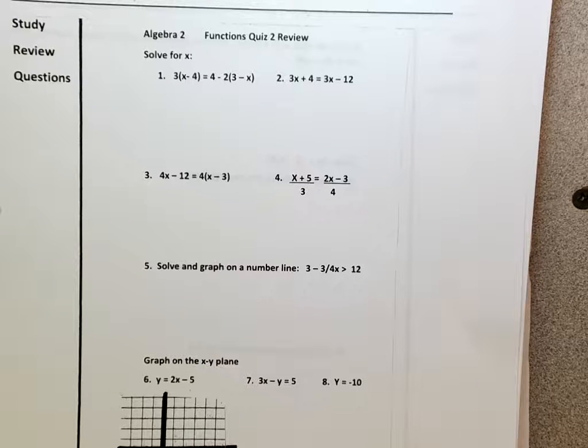Do a review. So quiz tomorrow on the second part of chapter 2. Anyhow, let's take a look at it. So the first few are basically just solving for x.